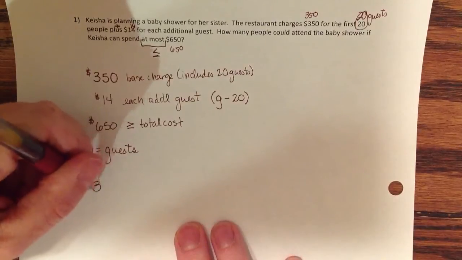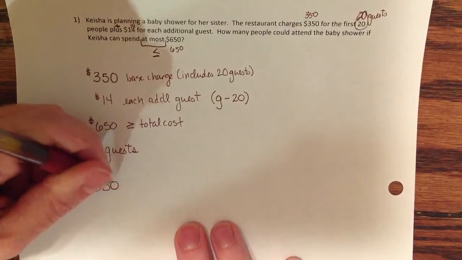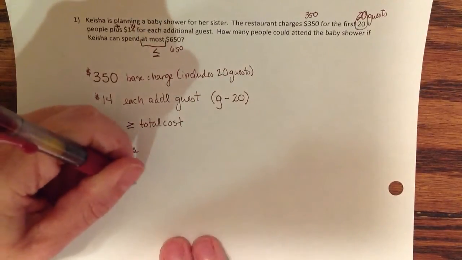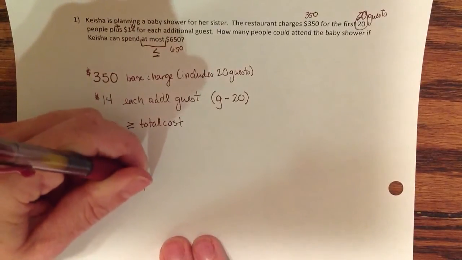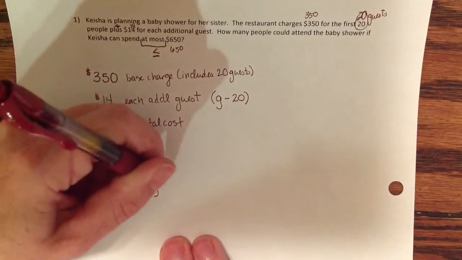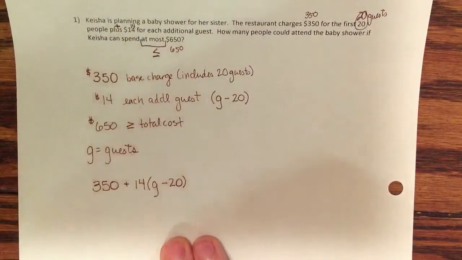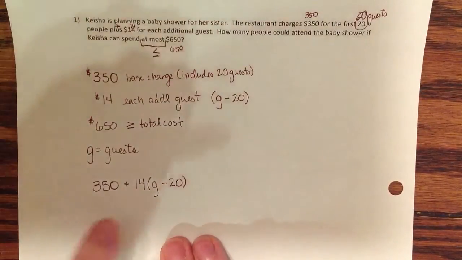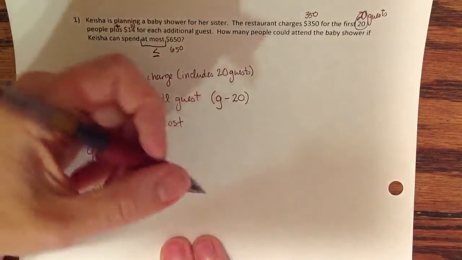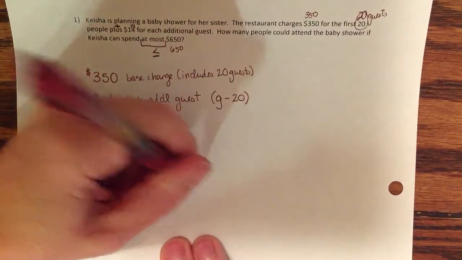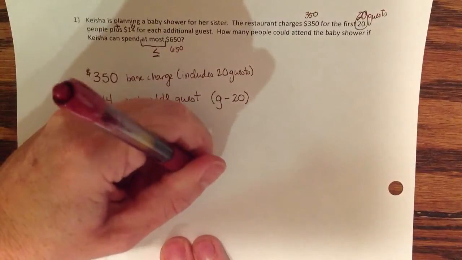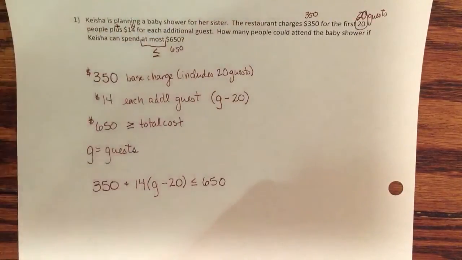So Keisha will spend $350 plus $14 for each guest after the initial 20. And this total cost here needs to be less than or equal to the $650 she has budgeted for the party.